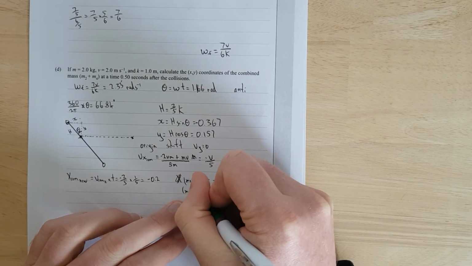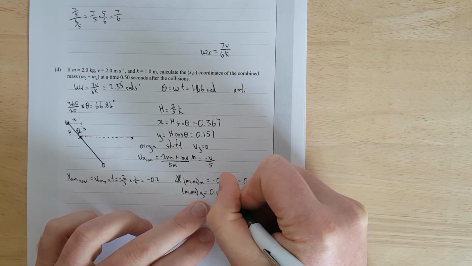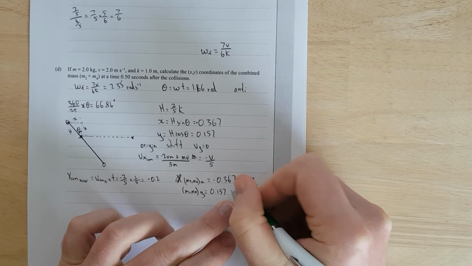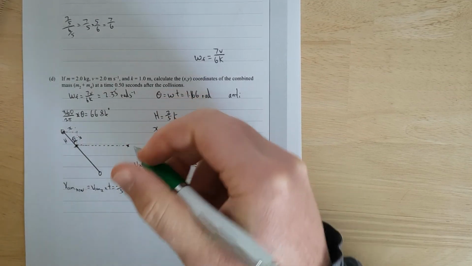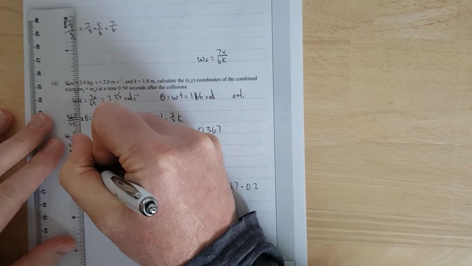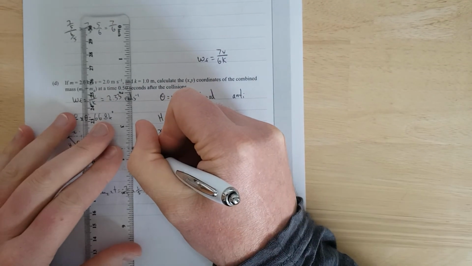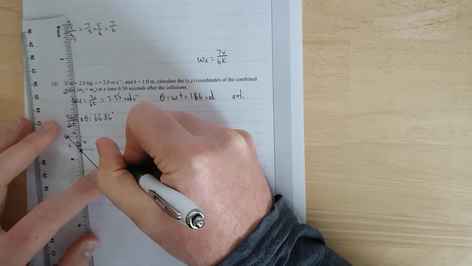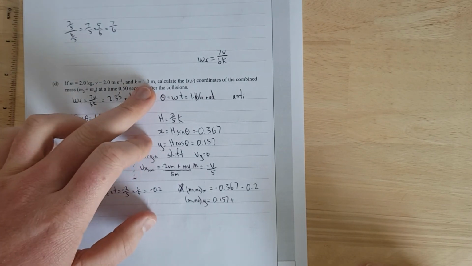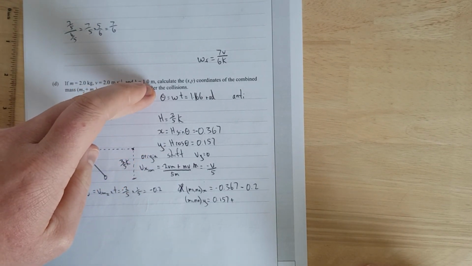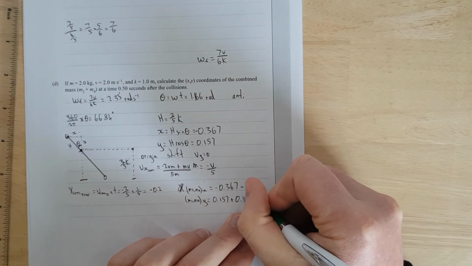And M2, M4 in the y direction is going to be equal to 0.157, and we've gone up. How much have we gone up? Plus this distance here, which is just, because the center of mass hasn't moved up or down, 3 over 5 k. What the heck was k again? 1. So plus 3/5, which is the same as 6/10. So this is plus 0.6.